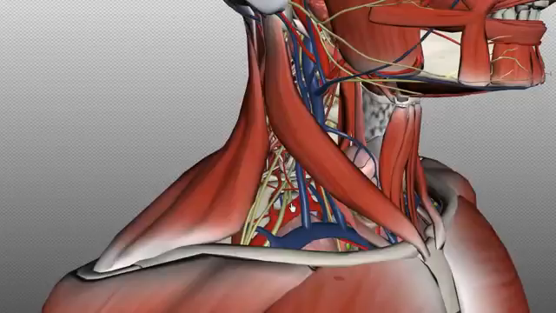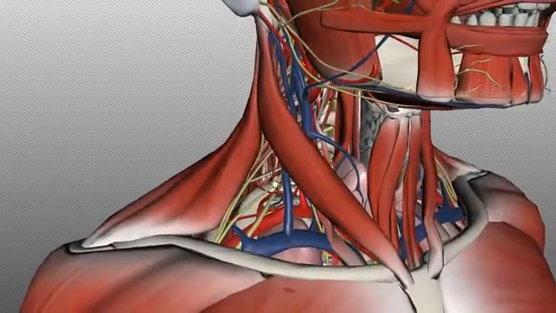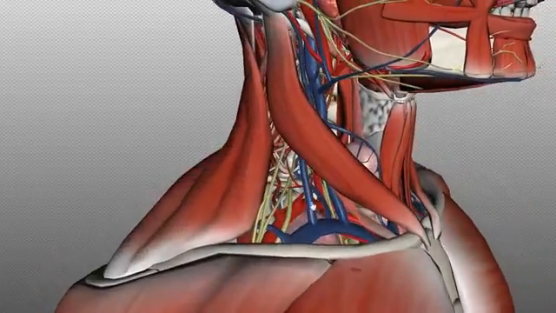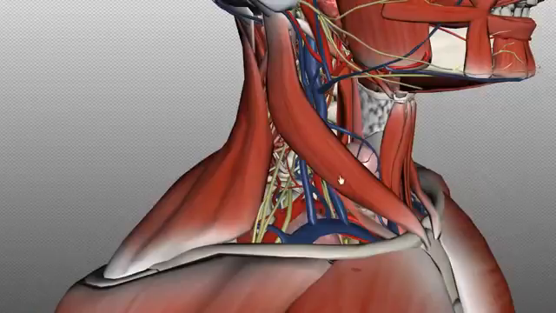And then you've got this plexus of nerves, the brachial plexus. You've got the accessory nerve which innervates the trapezius. So several structures run in the posterior triangle.